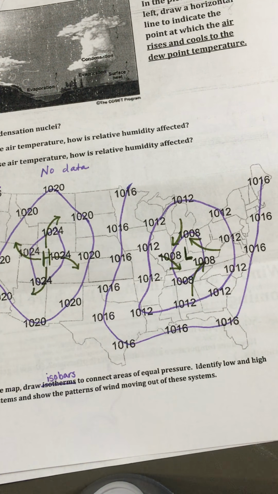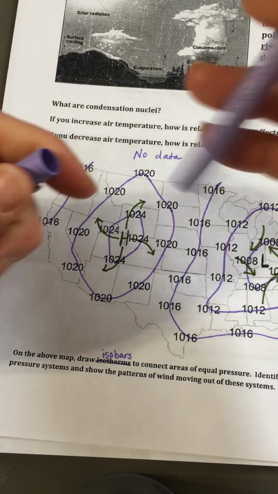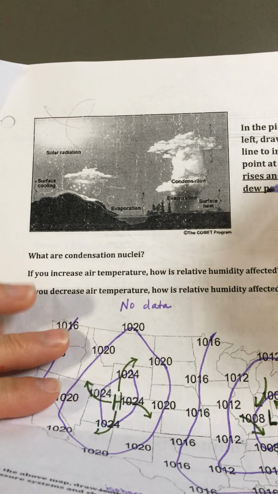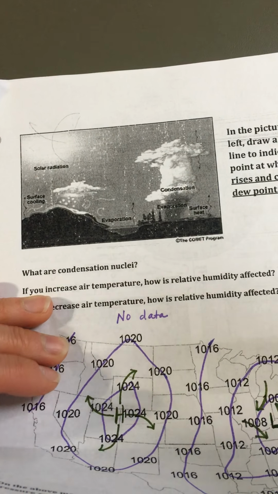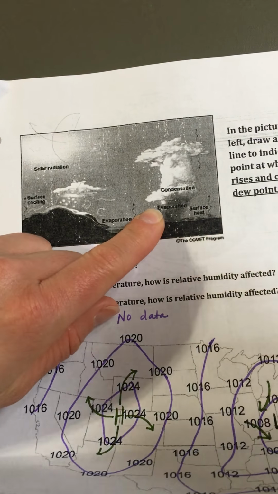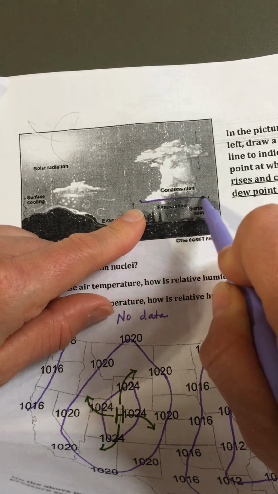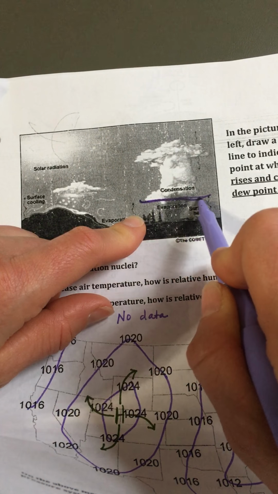That would be getting sort of stormy, bad weather right there at that low pressure. So we've done high and low pressure. Up in this map right here, this is another review. This is going to review with us real quick. We're going to draw a horizontal line, which indicates where the air rises and cools to the dew point. So what I'm going to do is I'm actually going to draw my line in right here at the base of the cloud. Ooh, it's sort of scribbly.